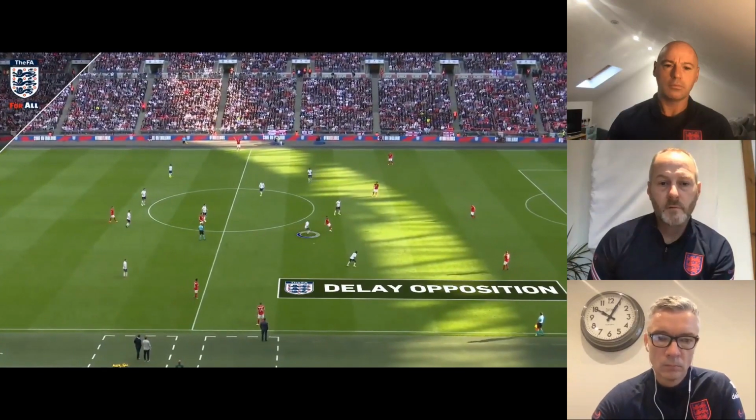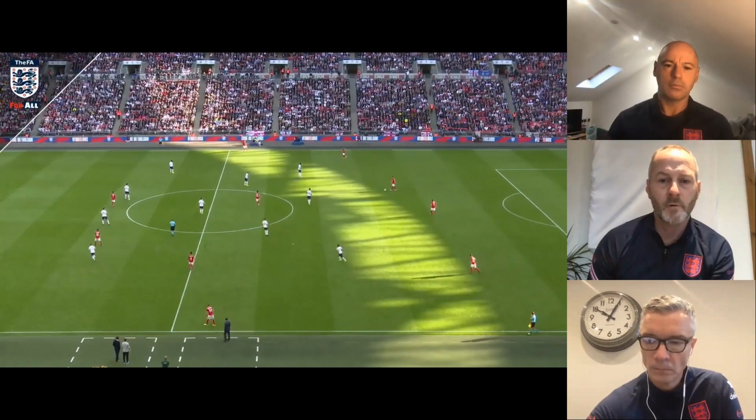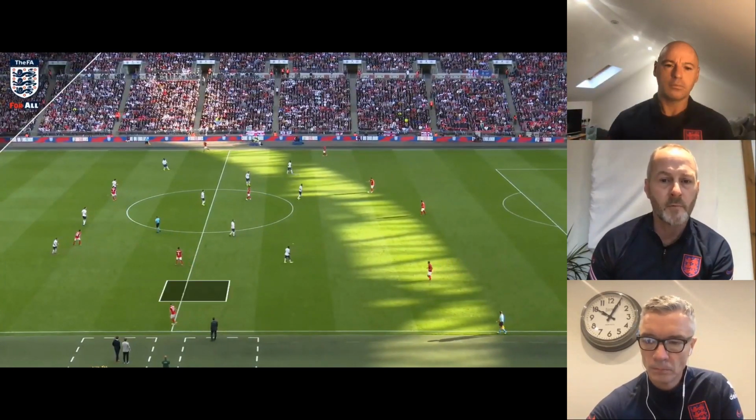And again, just really encourage you to make some observations and some notes around what you've seen, but also how it can relate to you in your environment with your players.